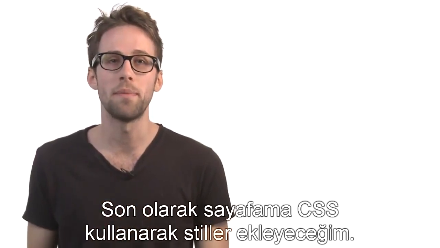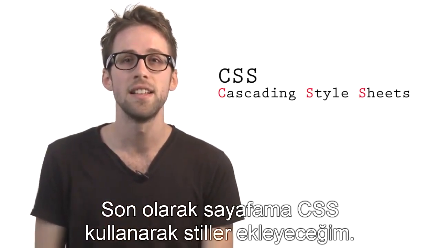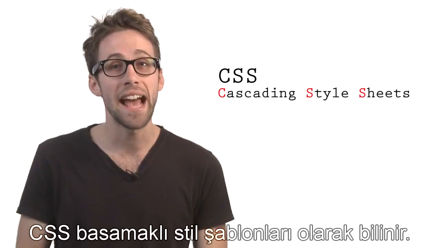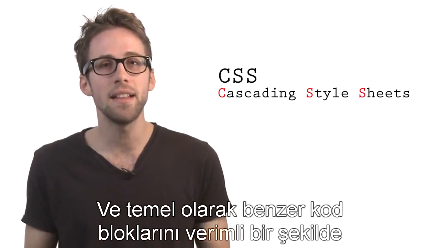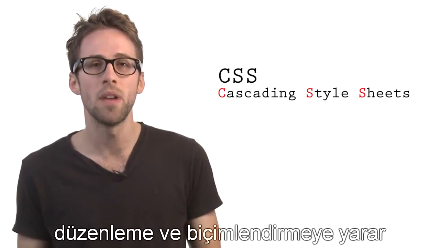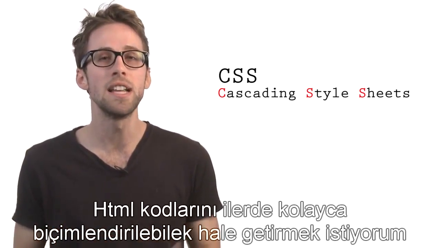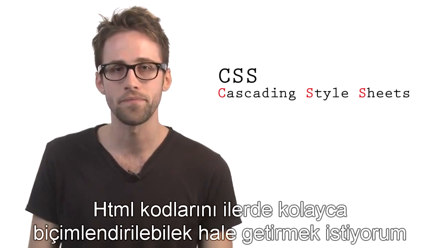Let's say I'm going to style this website later using CSS. CSS is what is known as a cascading style sheet, and it basically provides an efficient way to edit and style similar blocks of code. I want to start organizing my HTML to make it easier to style later on.